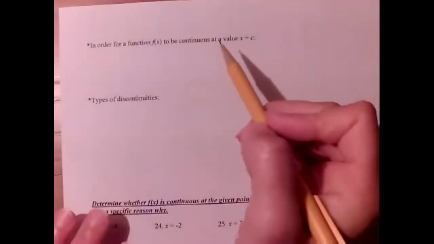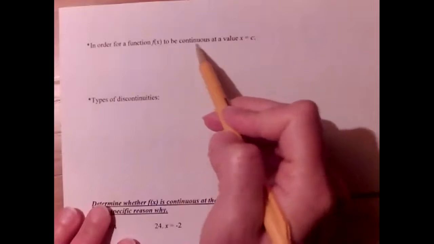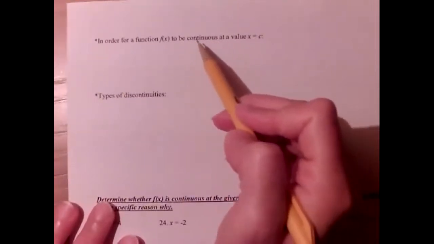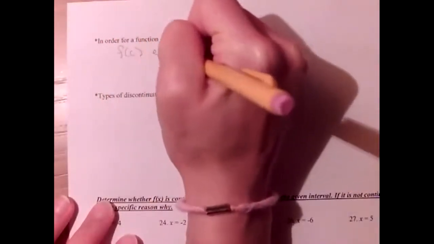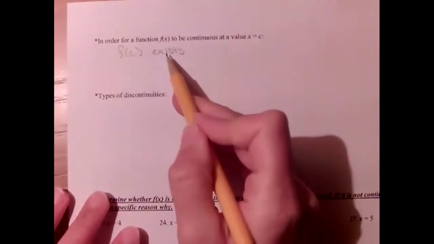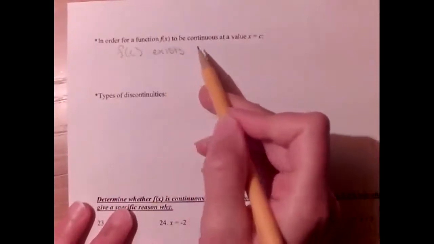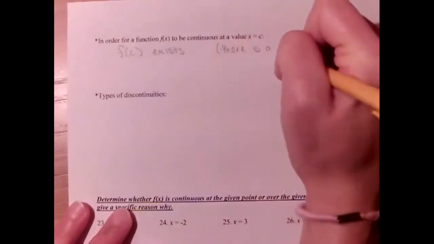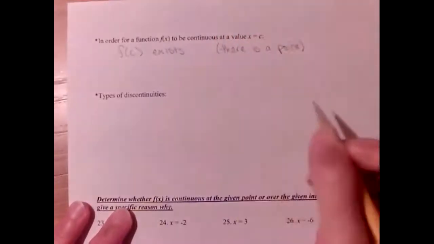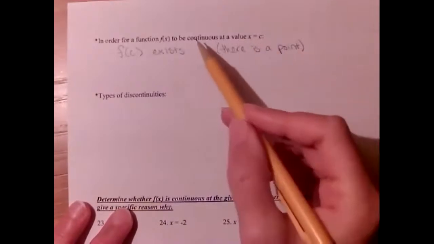All right, so that is limits. Now we're going to talk about continuity. There are 3 rules for a function to be continuous at a value c. So first of all, f of c exists. And what that means is there has to be a point there. If you don't have a point, you don't have continuity. So in layman's terms, you have to have a point on the graph. That should make sense. If there's nothing there, then you're not continuous.